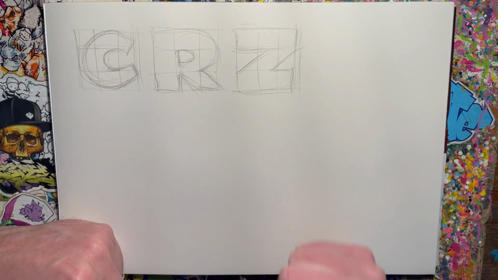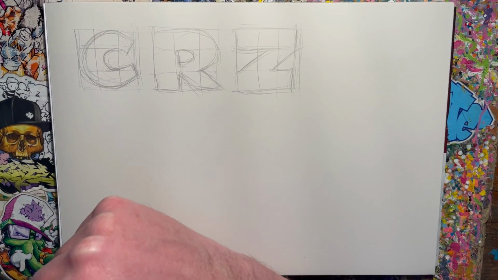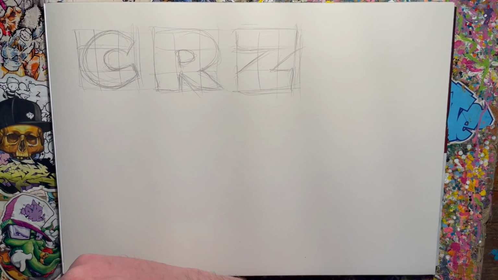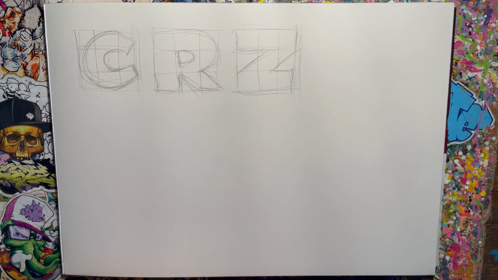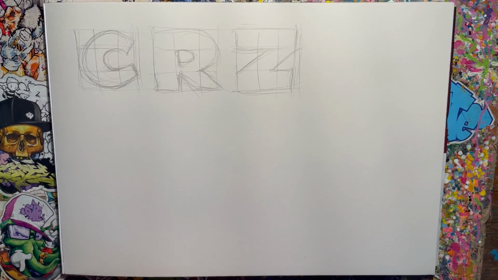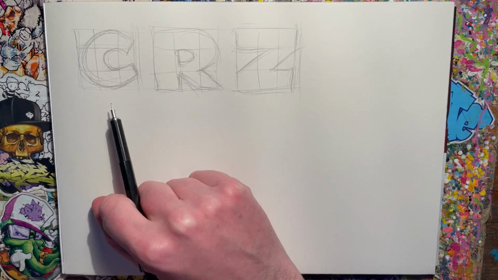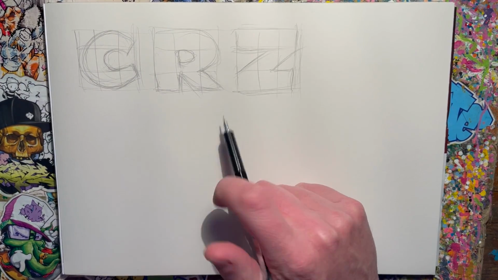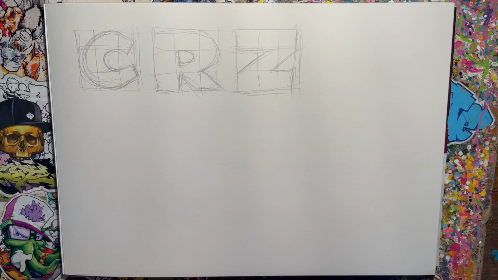Okay, so straight, simple forms, concentrate on straight letters. I know you're busting to get into wild forms and all that kind of stuff, but just make sure you know what the rules are before you move on.